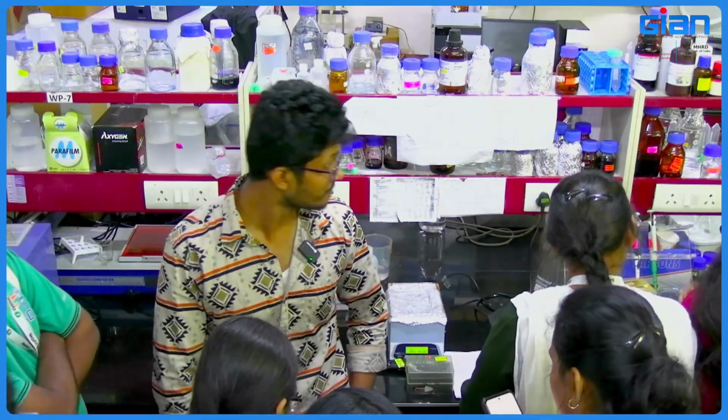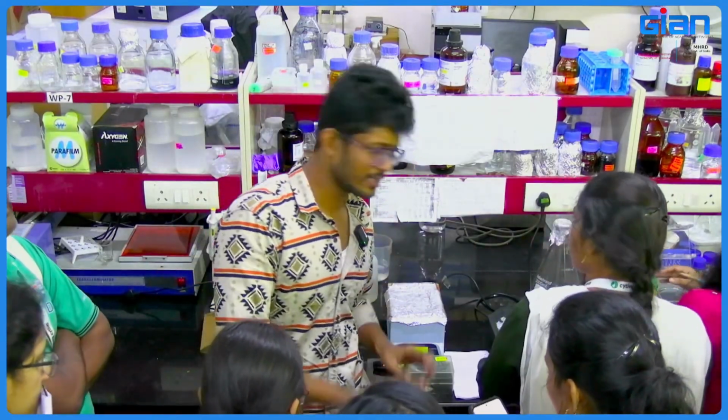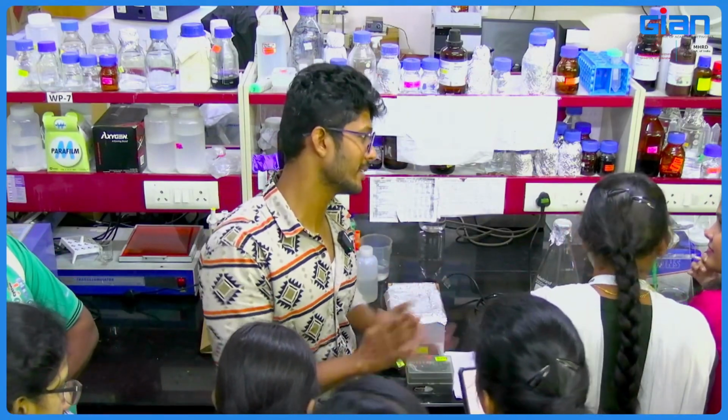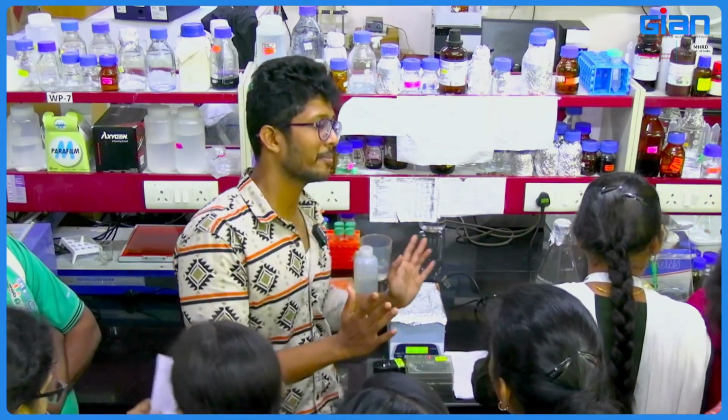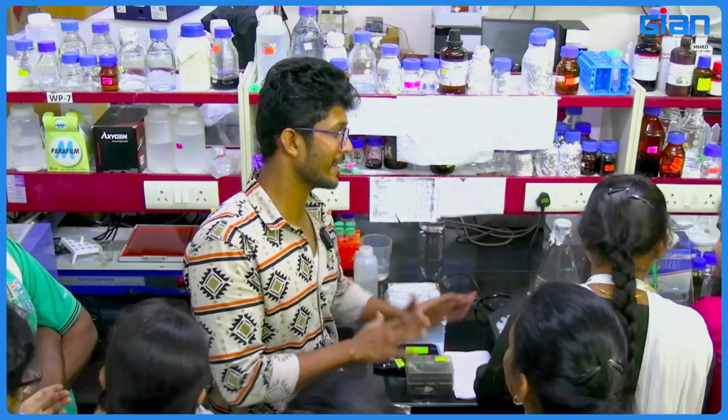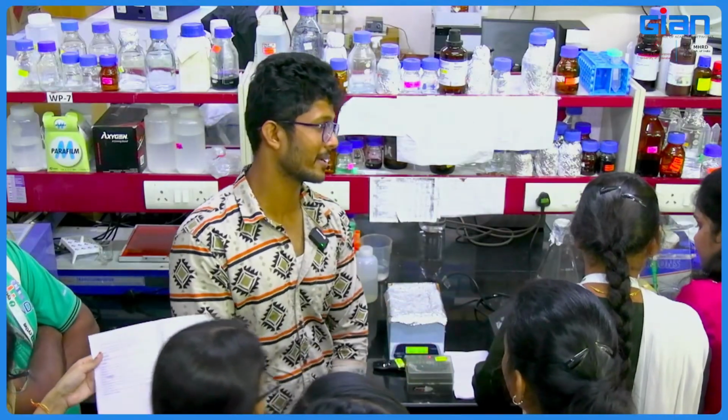Okay. In dark or in light? This is not at all light sensitive. You can do it in light, but isolation is required. Sterility is very important for molecular biology rather than light.